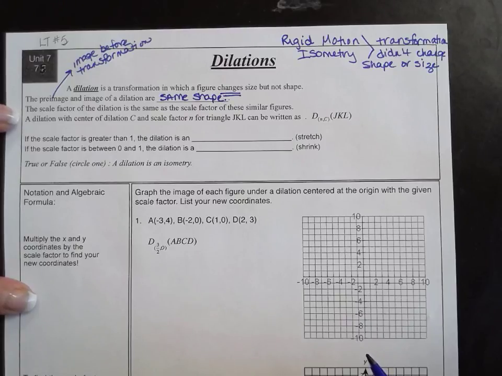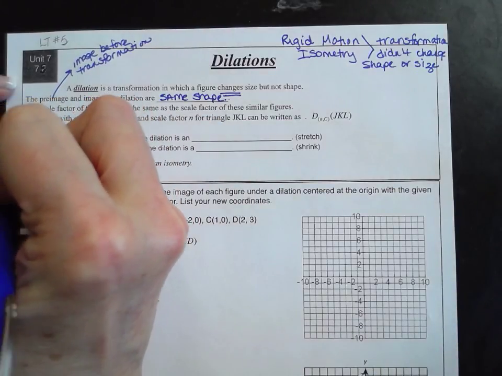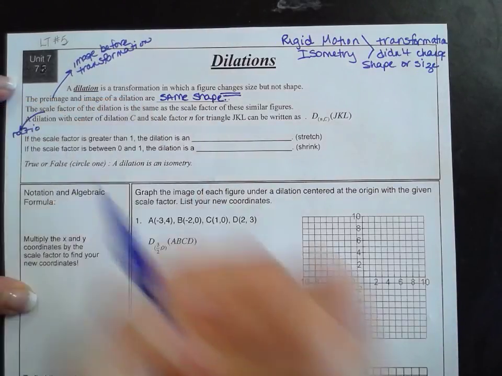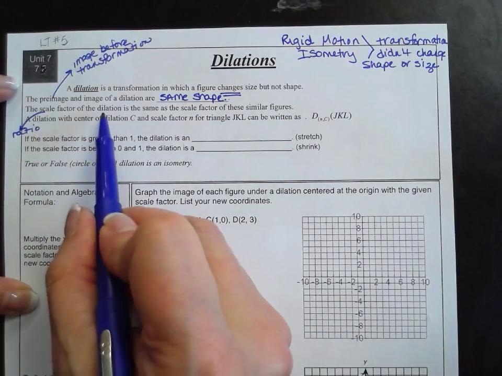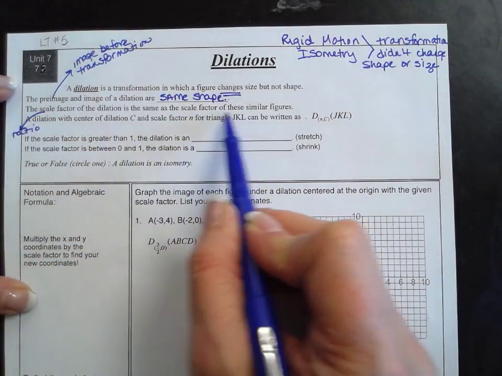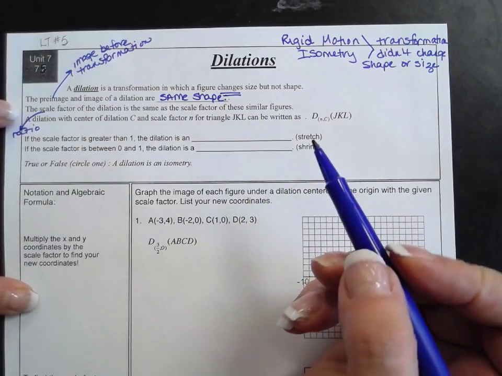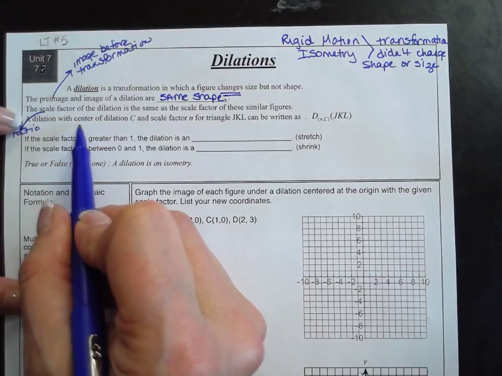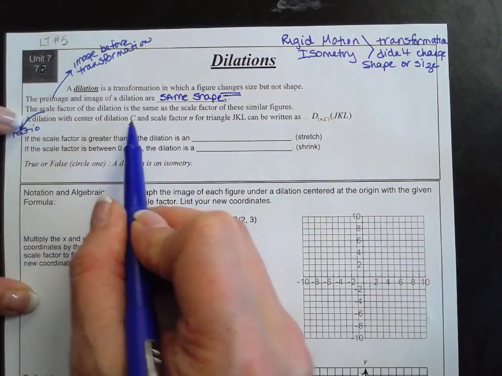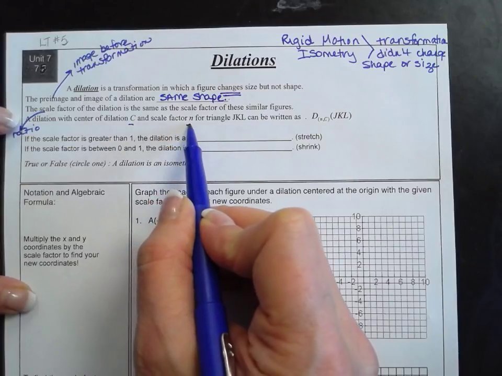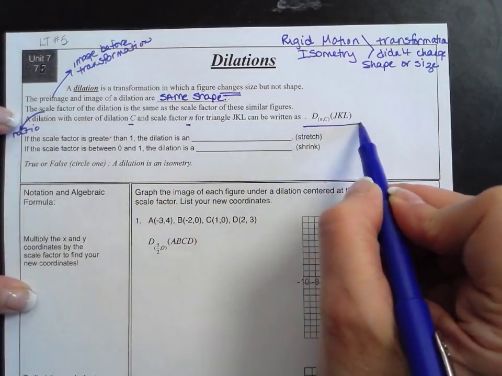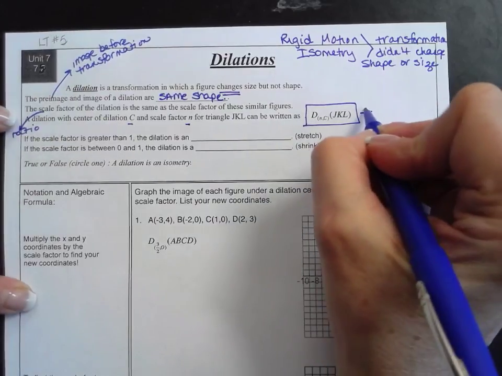Scale factor. What's scale factor? It's the ratio, basically. The scale factor of the dilation is the same as the scale factor of these similar figures. And a dilation with a center of dilation, C, and scale factor of N for a triangle is written like this. So that's your notation.